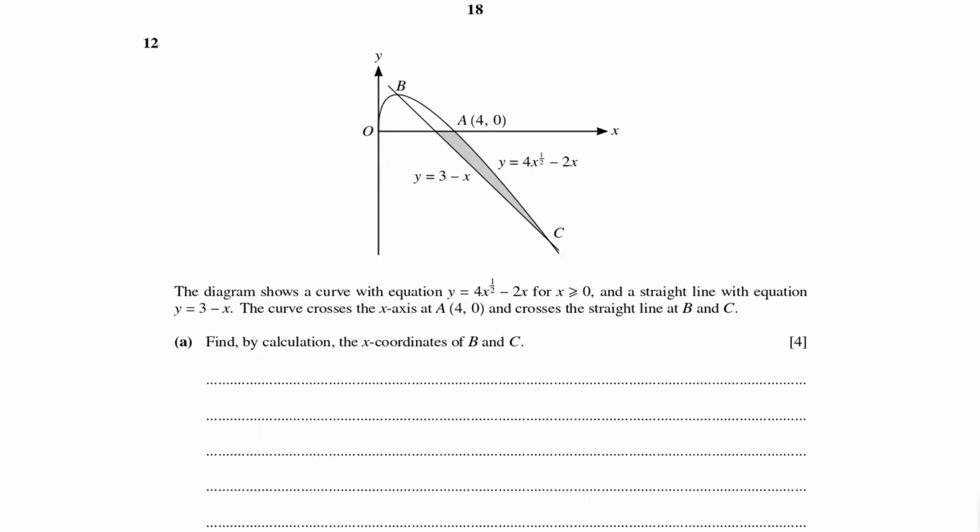Question number 12. The diagram shows a curve with the equation y is equal to 4x to the power of half minus 2x for x is greater than or equal to 0, and a straight line with equation y is equal to 3 minus x. The curve crosses the x-axis at A with coordinates 4, 0 and crosses the straight line at B and C. So on part A, find by calculation the x-coordinates of B and C.